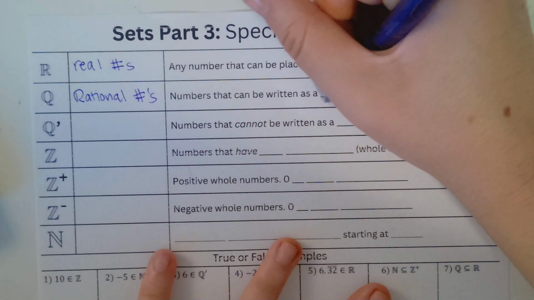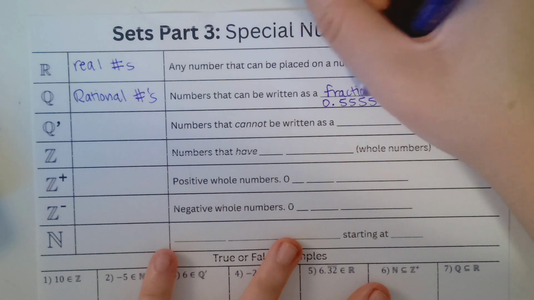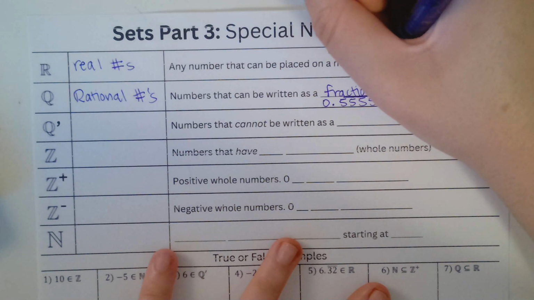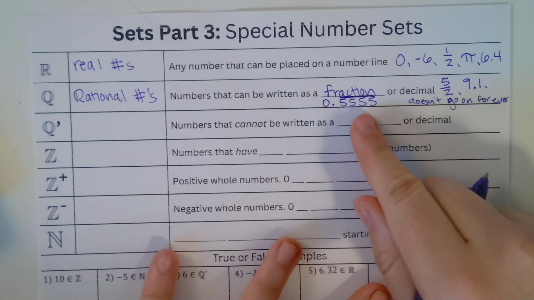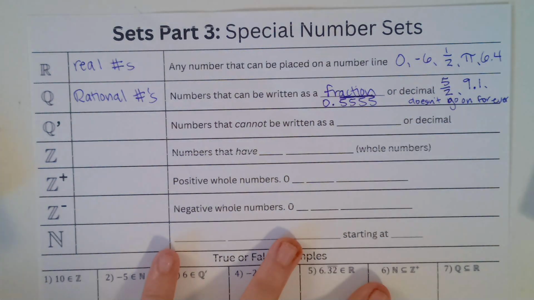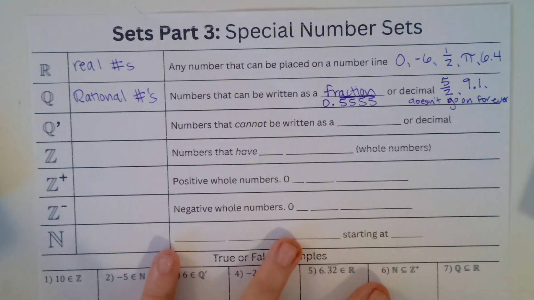So for example, if I had 0.5555, and that just kept going on forever and ever. If you've never seen this before, this little line on top of it would indicate that it just continues on forever. If it's the same number, that also works too.